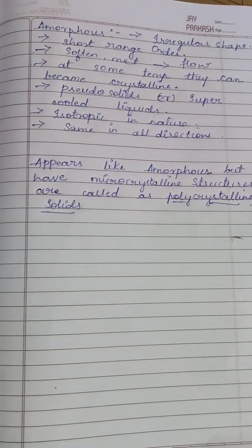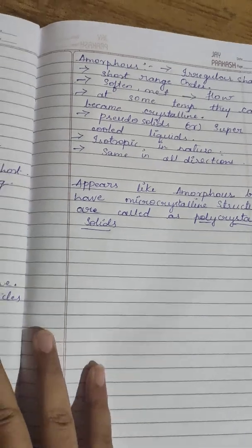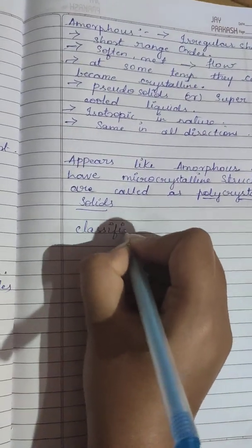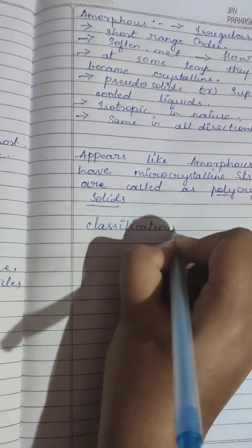Now, let's go with the classification of crystalline solids.